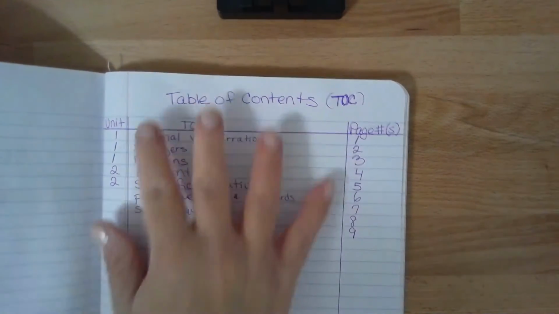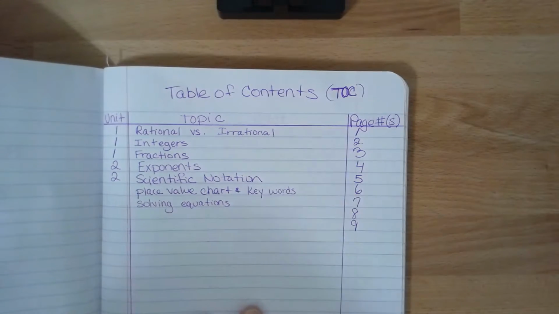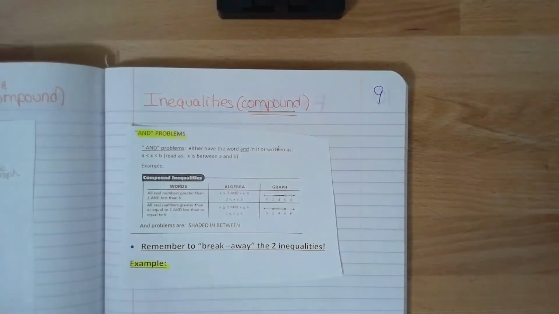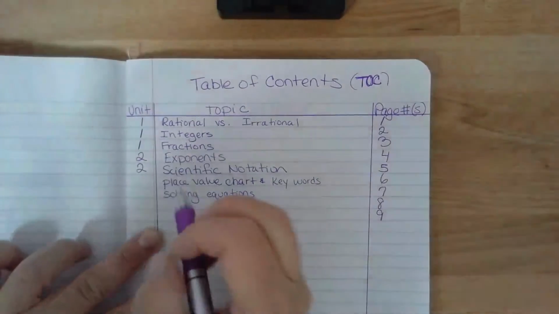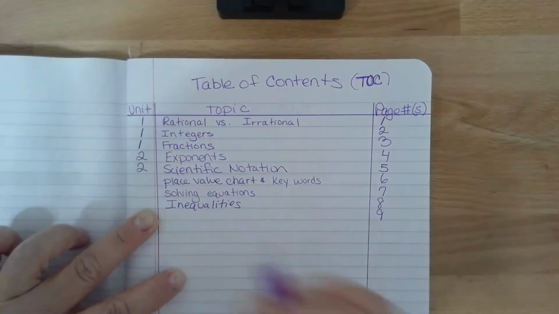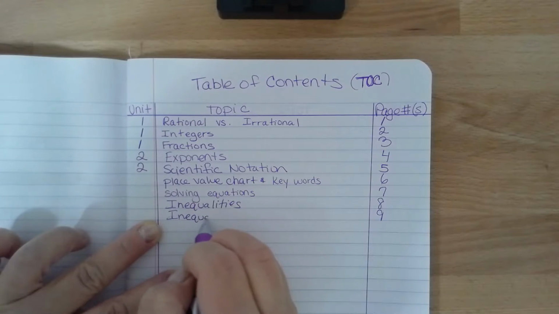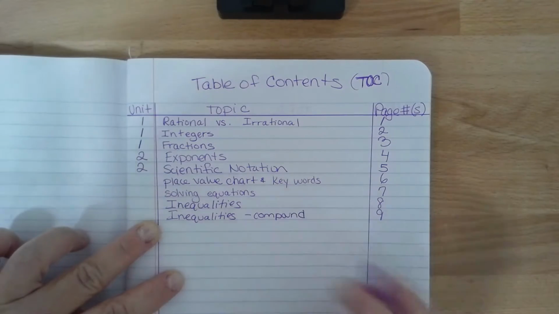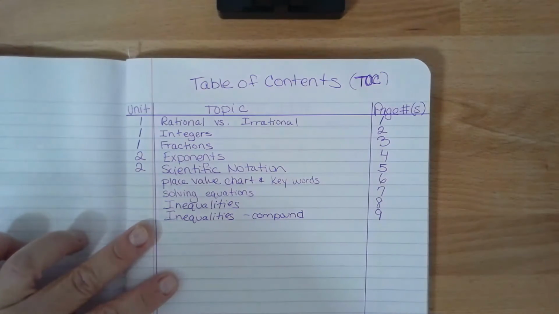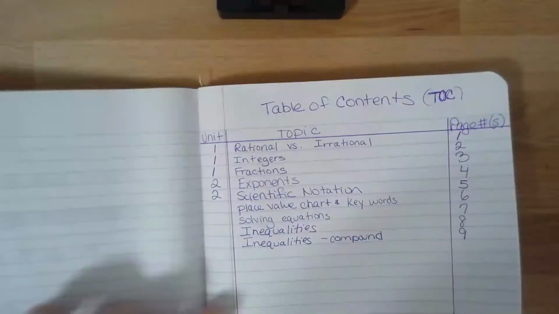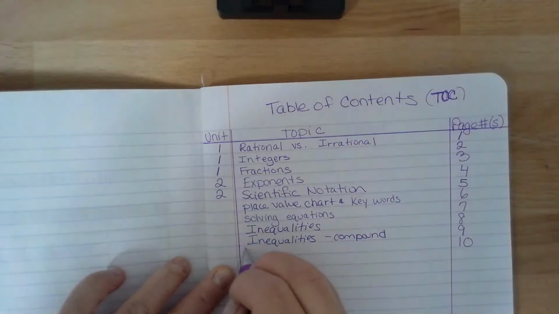And then we started the table of contents. I don't think we finished. Oh yeah, page 8 was inequalities. I'll add that. Okay, so again, pause this to copy it down. Just want to make sure I have everything. All right, and then page 10 is where we're going to start functions, which is our new unit.